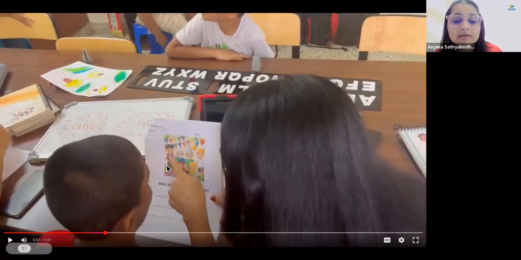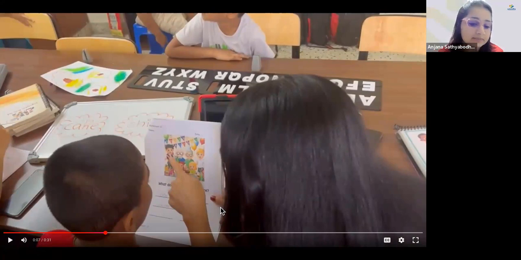So just to give you a little background, this is a picture comprehension lesson, and the teacher is trying to understand whether the child has understood the concept. Again, like I said, the worksheet format did not work for this child. You will just see in the video.